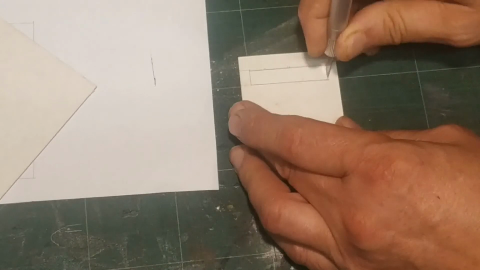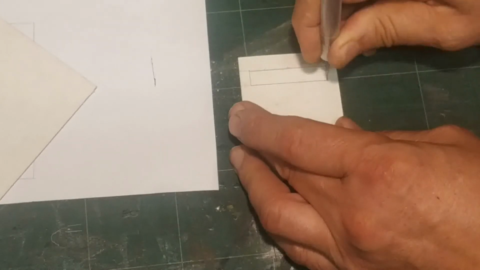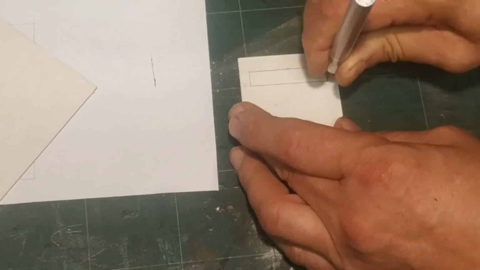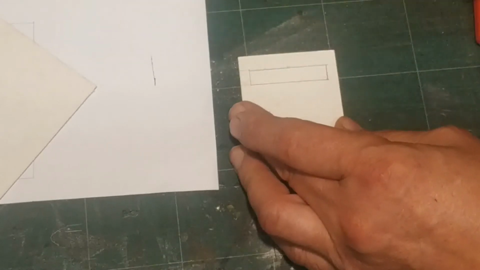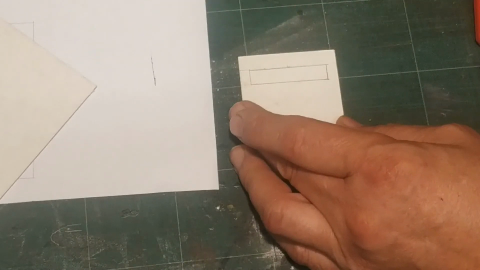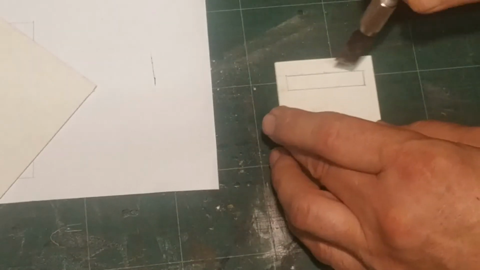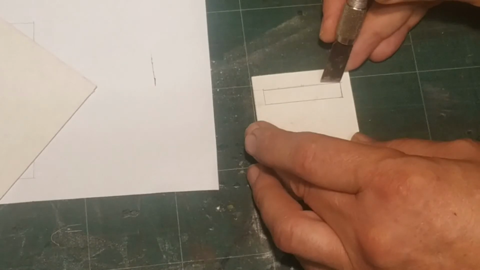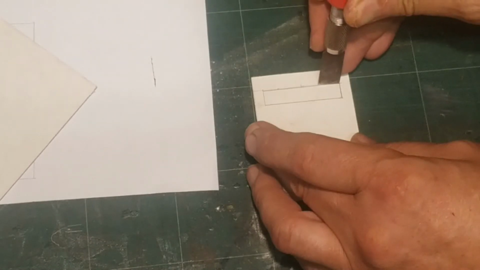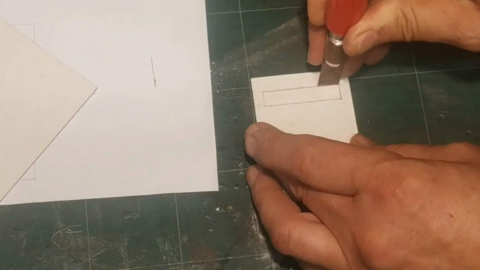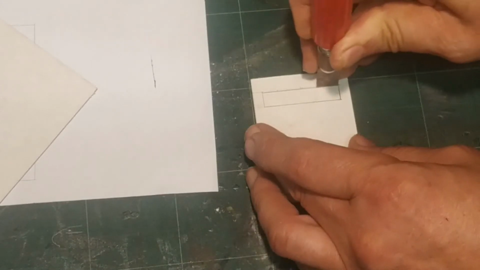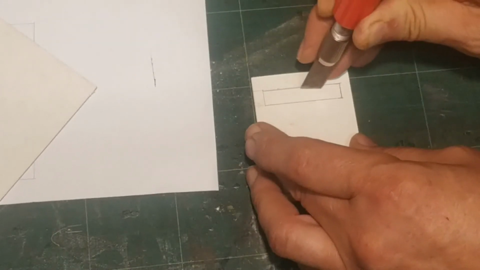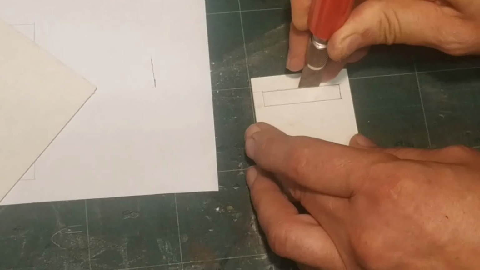Keep the pressure on it and move to the next piece. And then I have a slightly larger chisel blade to help with the lengthwise cuts. Just make sure it's the right side in, and keep following the line.